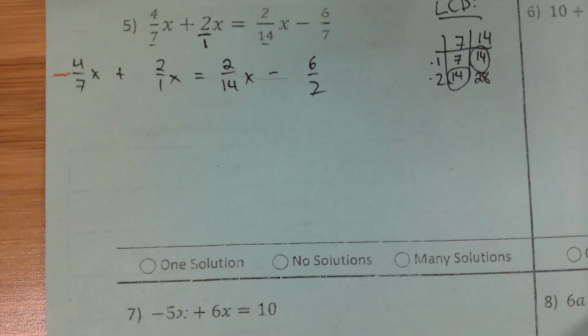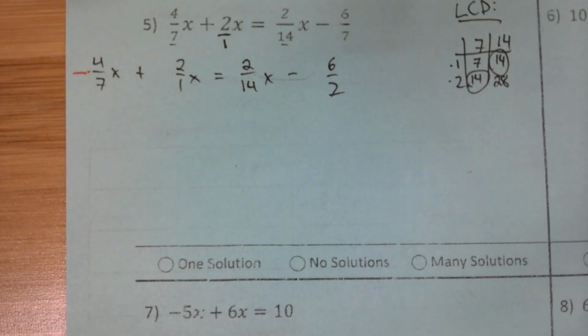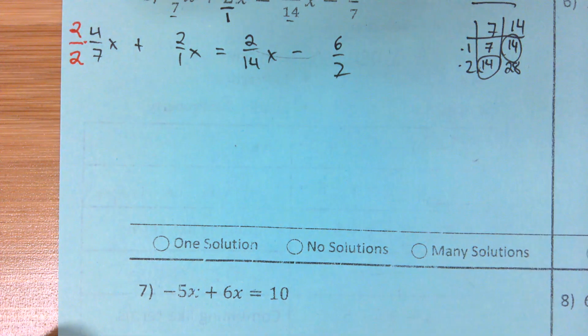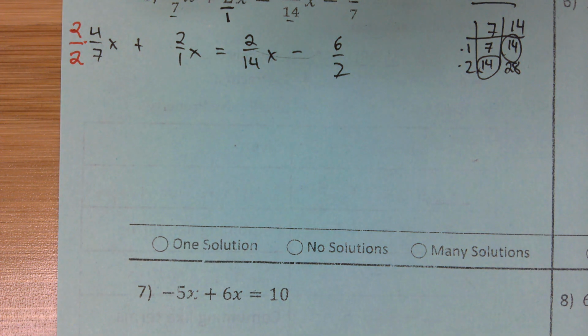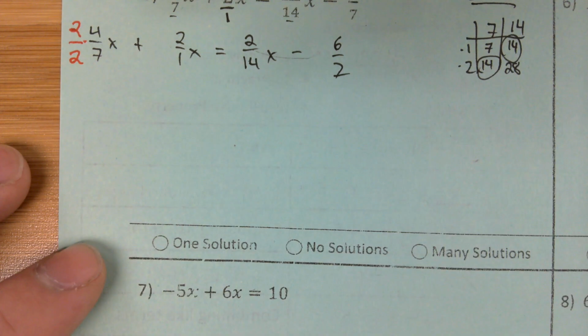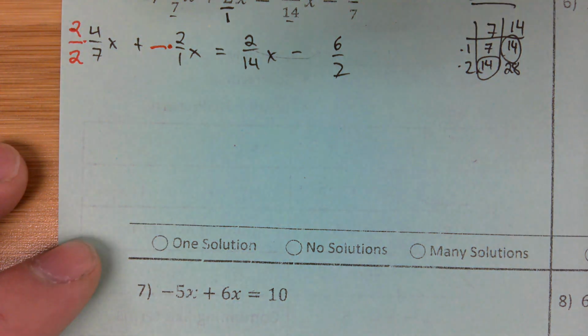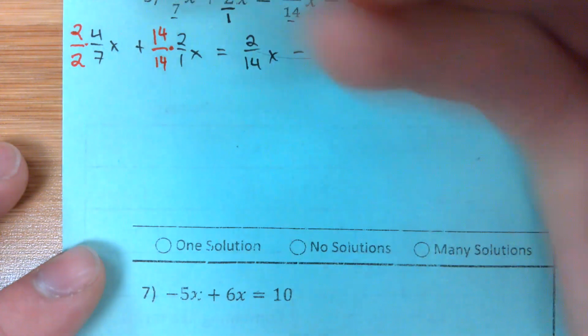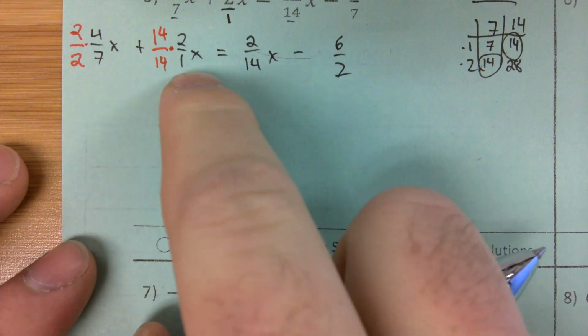What can we multiply 4 over 7 by to get a 14 on the bottom? 2 over 2, exactly. Remember, whenever we multiply, we're multiplying by a whole fraction every time. What can we multiply 2 over 1 by if we want a 14 on the bottom? 14 over 14, right? That's the only thing we can multiply 1 by to give us a 14 on the bottom.